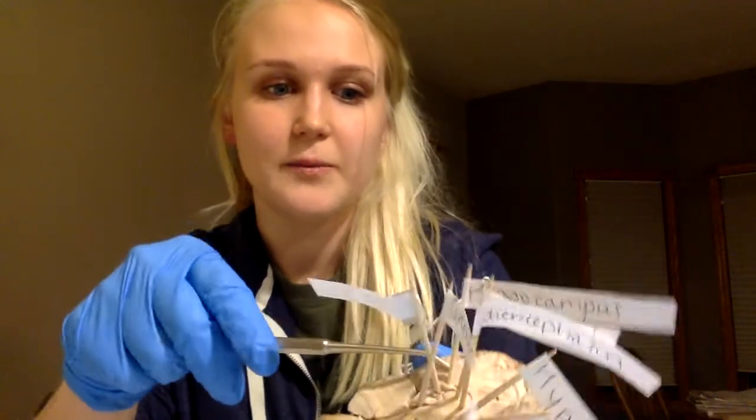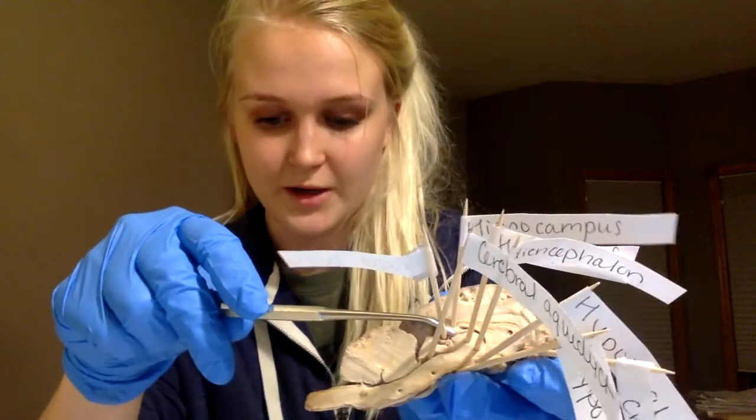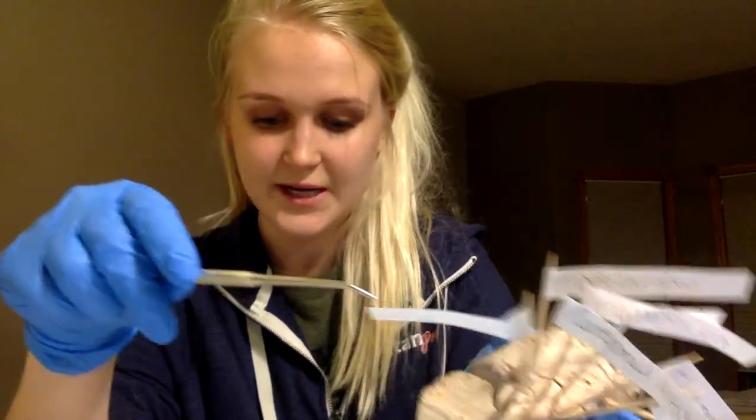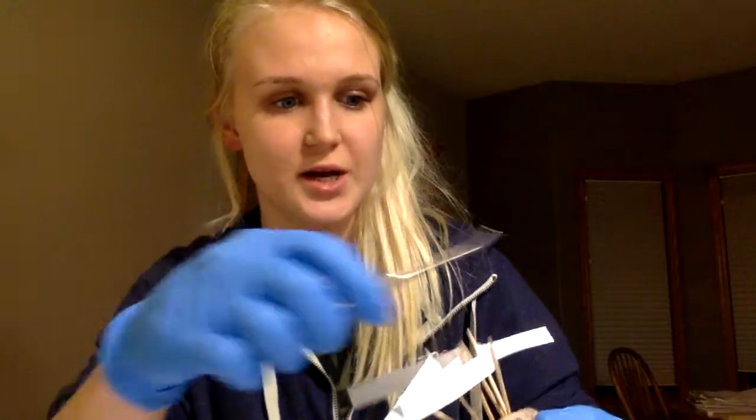Okay, now the hippocampus right here is below the lateral ventricles, and it has to do with converting short-term memory to long-term memory, and also deals with emotional stress.